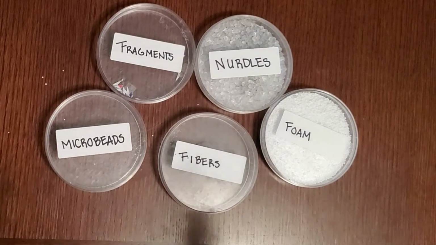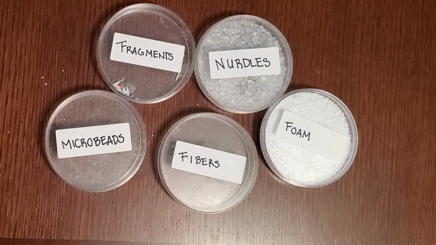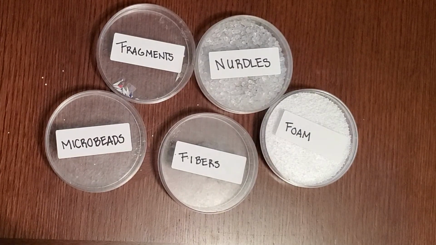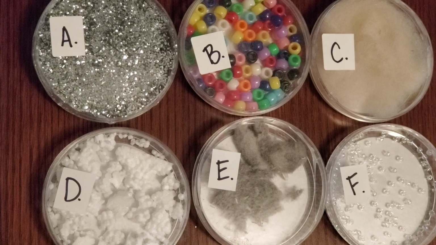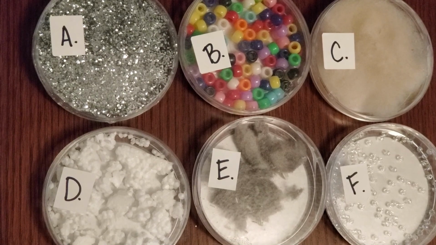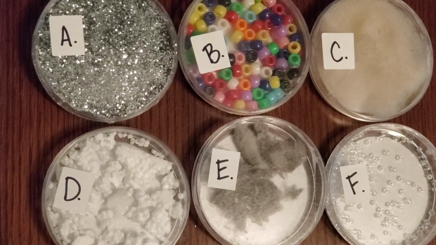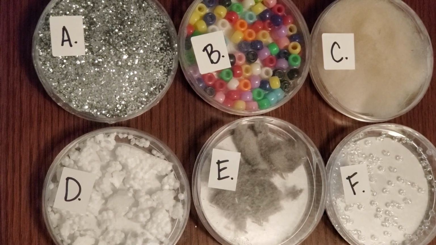So we are going to actually move into a game that I want to test your knowledge about what we just learned about microplastics and see if you can figure out what we're looking at is a microplastic or not. All right, let's see if we can figure out which one of these are microplastic. So A, B, C, D, E, or F, put your votes in. All right, let's talk about each one.